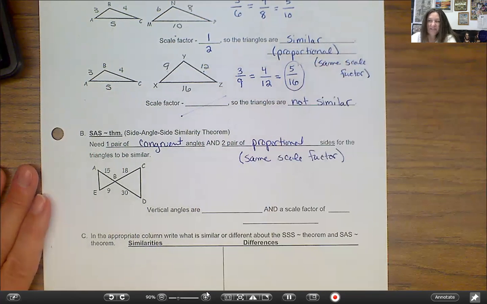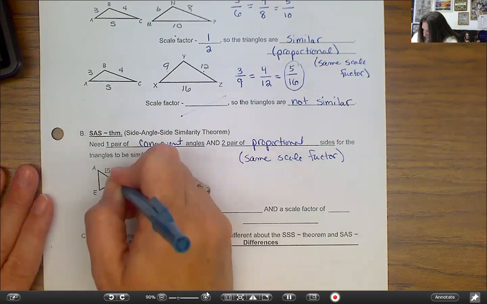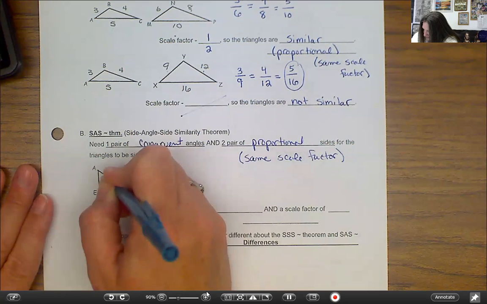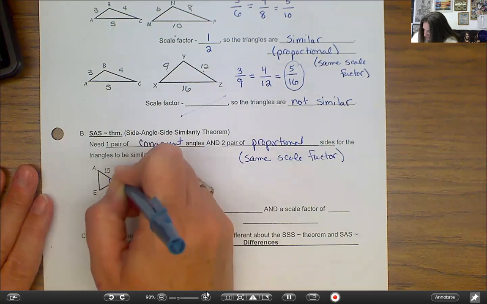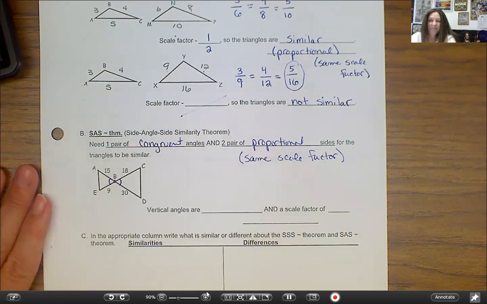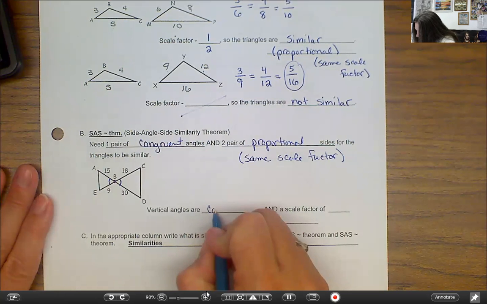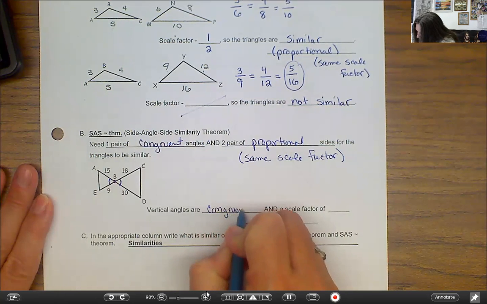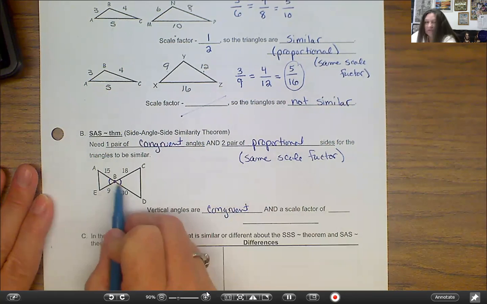Okay, anytime you state that, that has to be true. So if I were to look at this picture and just mark what I know by aligning my corresponding sides, I should see first here at vertex B, I have vertical angles on that diagram. So those angles would be equal to each other. So my vertical angles are congruent. So I have one set of congruent angles.